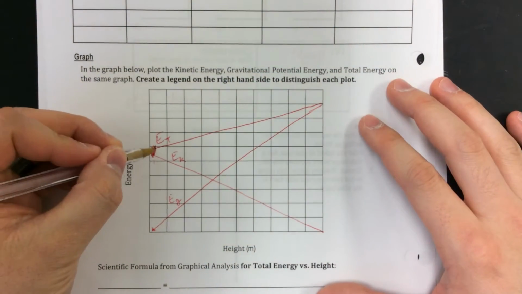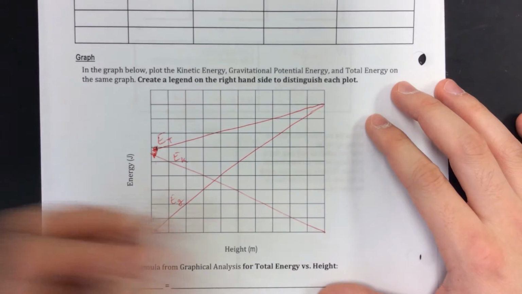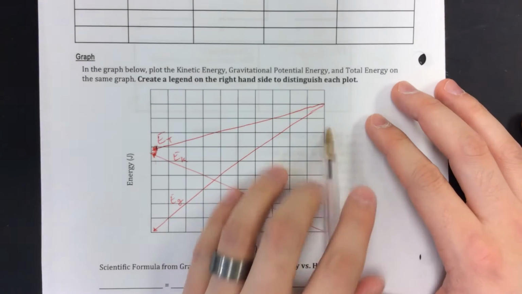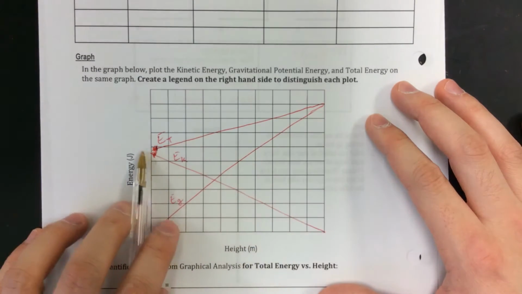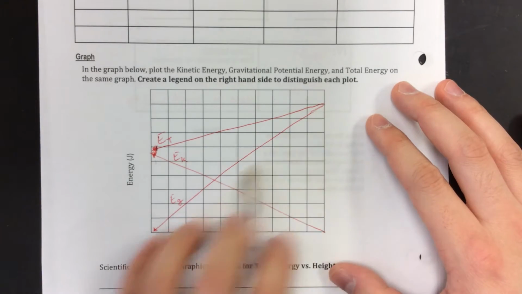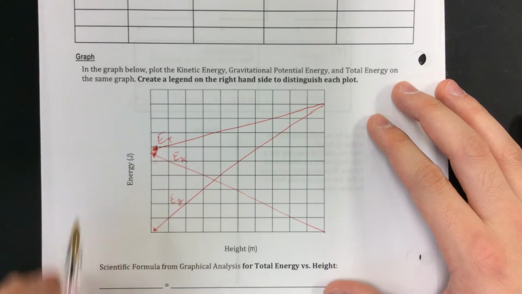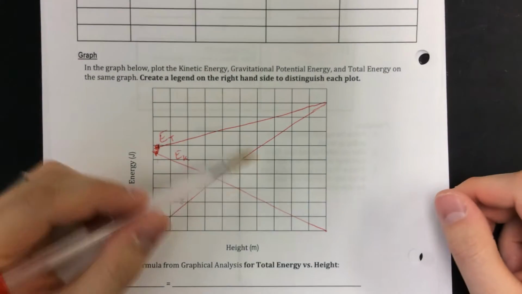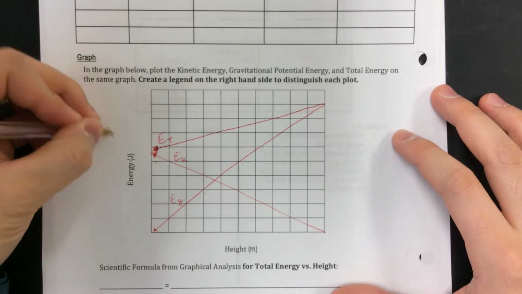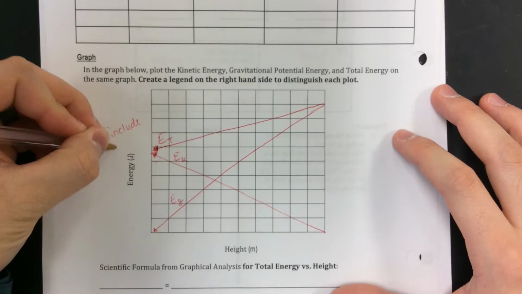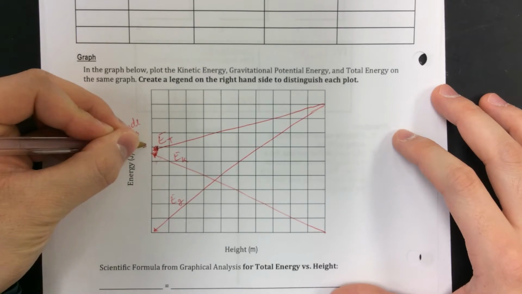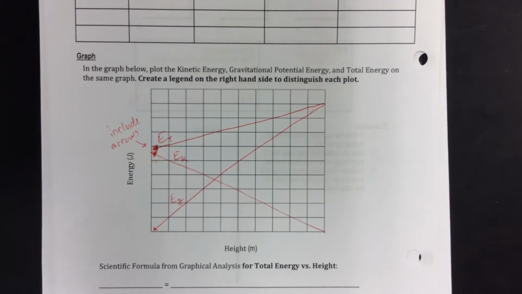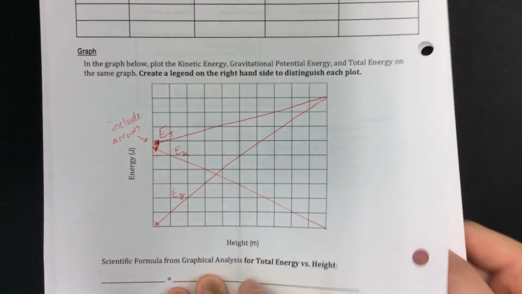Notice that I draw my arrows to the left and not to the right, because I start here and I end over here. I start here, I end down here. I start here, I end over here. Because it's falling, it starts from gravitational, turns into kinetic. So include the arrows.